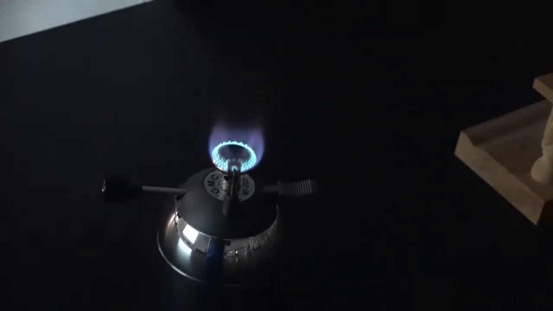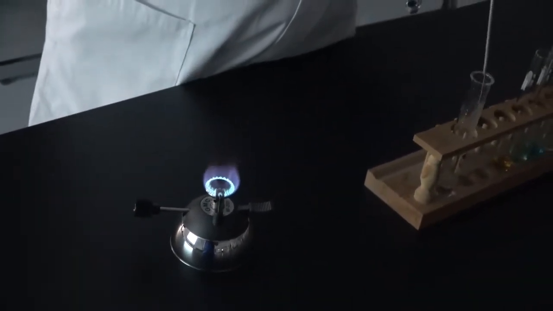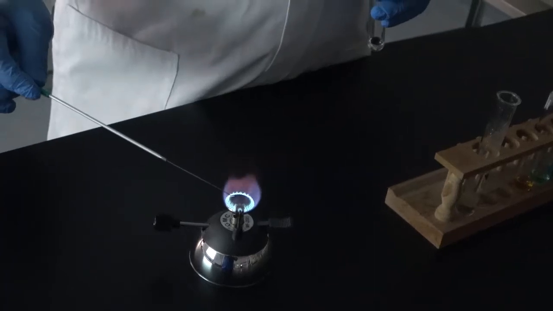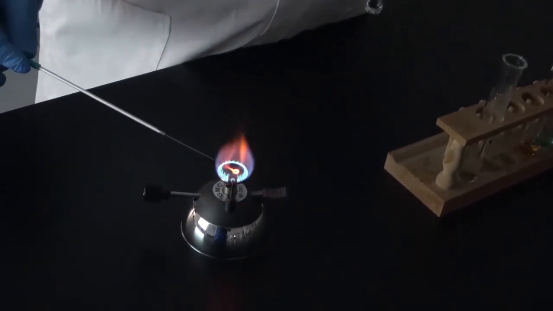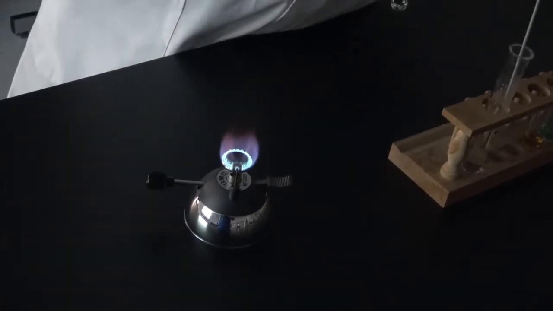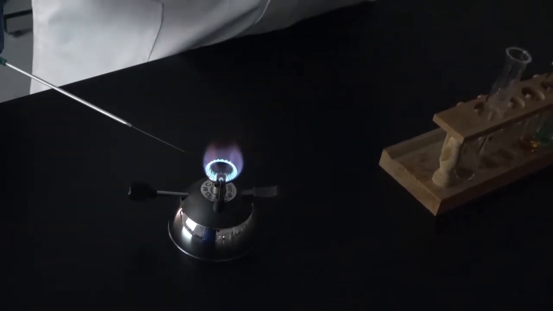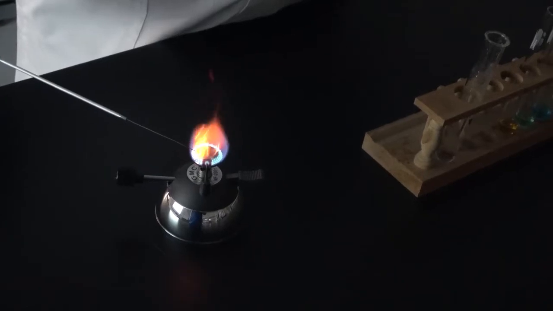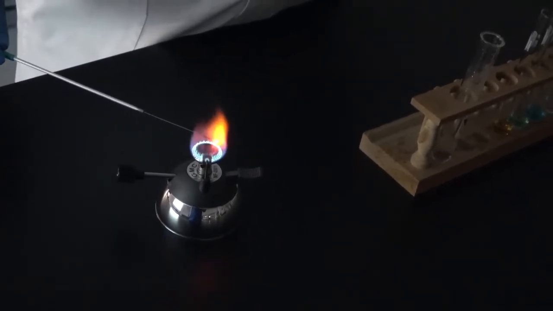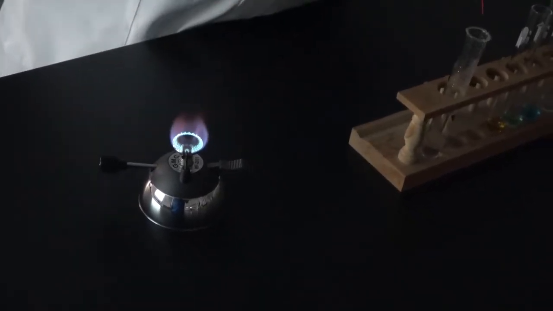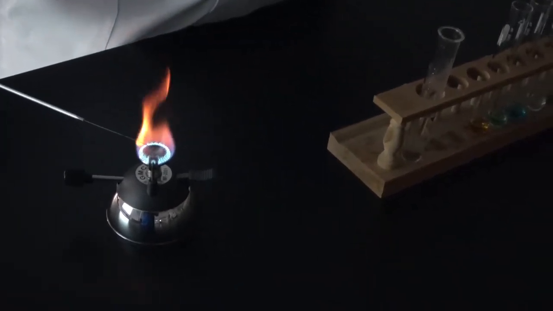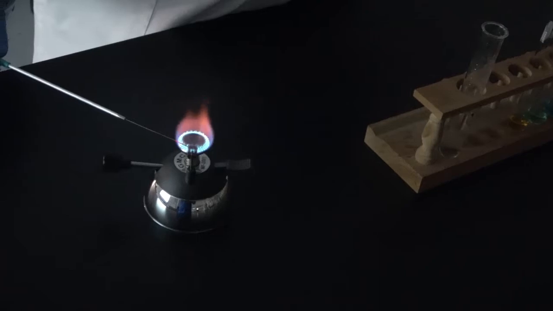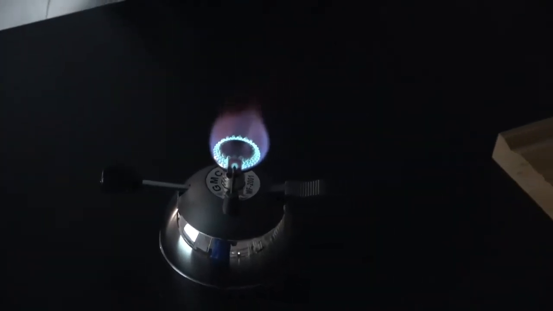The next one, remember, first we need to clean the wire. Okay.